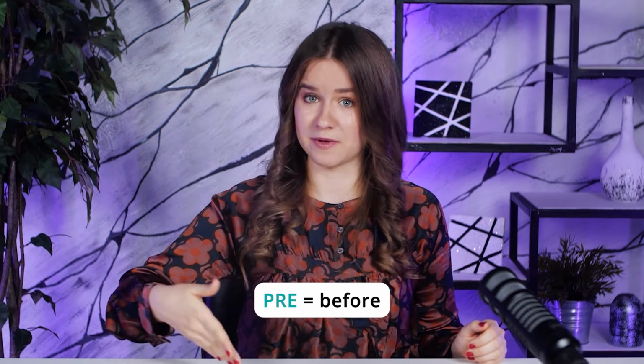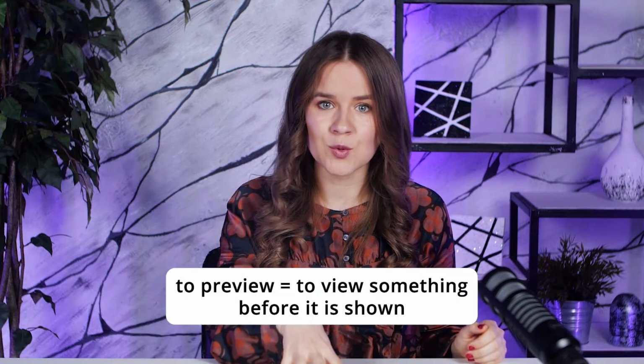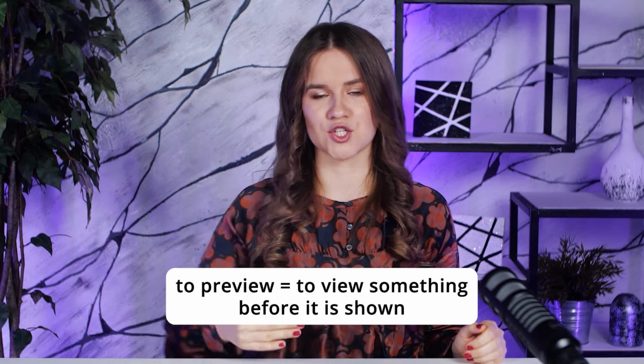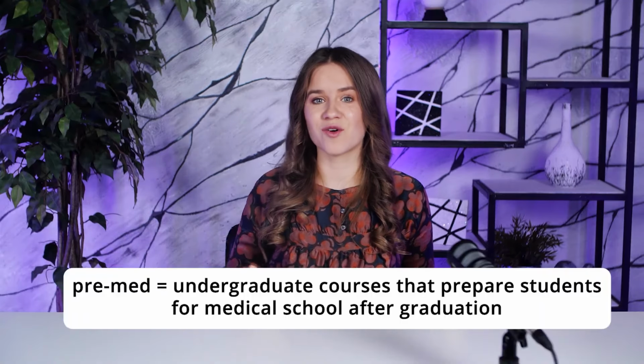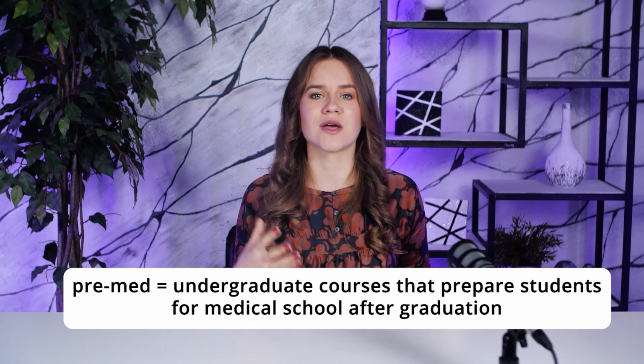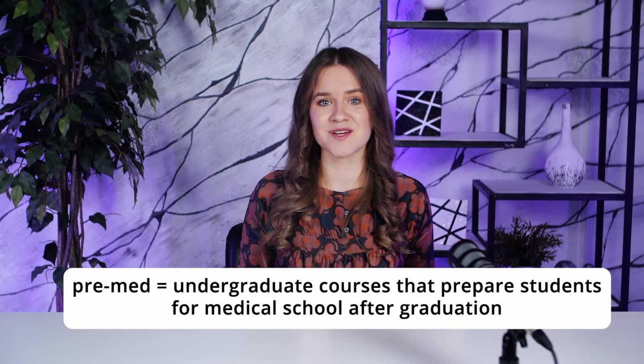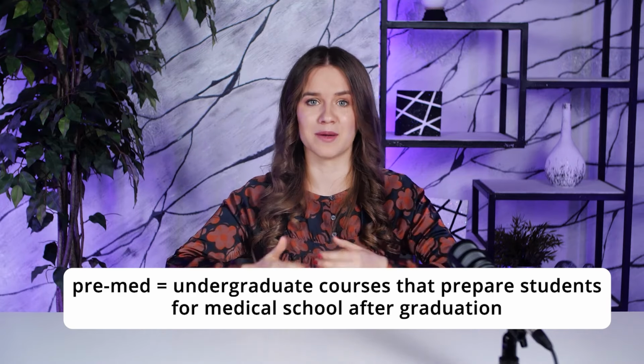Quick note for those of you who may be wondering, why do I need to learn prefixes? How will this information help me ace the TOEFL test? Learning prefixes is a great way to learn tons of novel words and to guess the meanings of the unfamiliar ones, because many prefixes have consistent meanings. For example, if you know that pre means before, you can guess that preview means to view something before it's shown, while pre-med is the name for undergraduate courses that prepare students to enter medical school after graduation, which means they're taken before medical school.